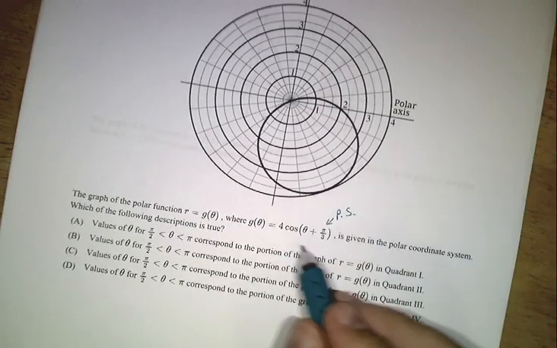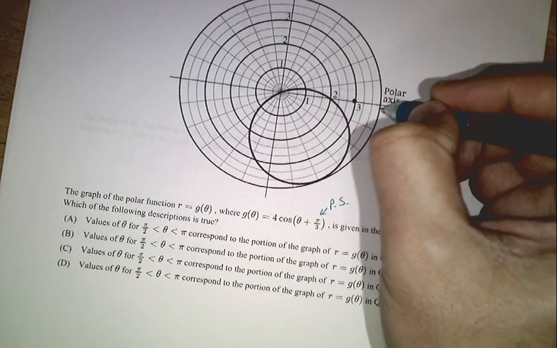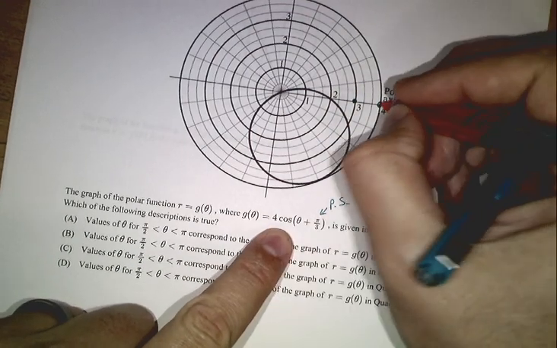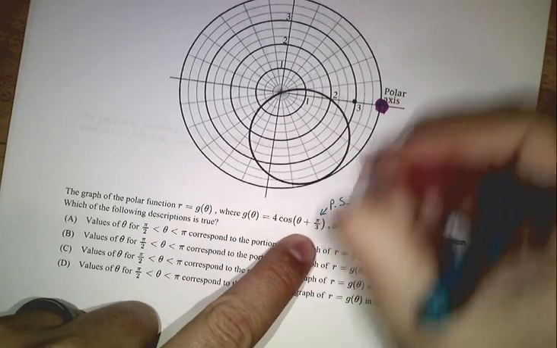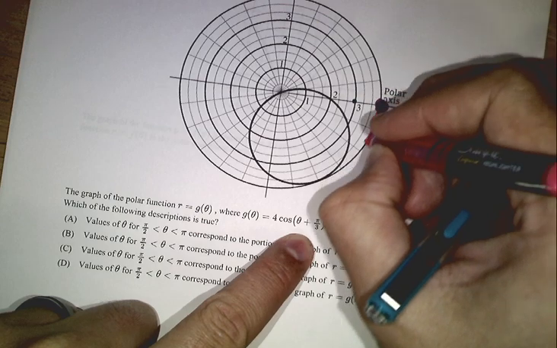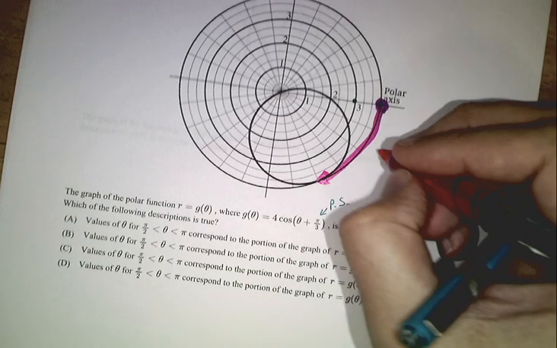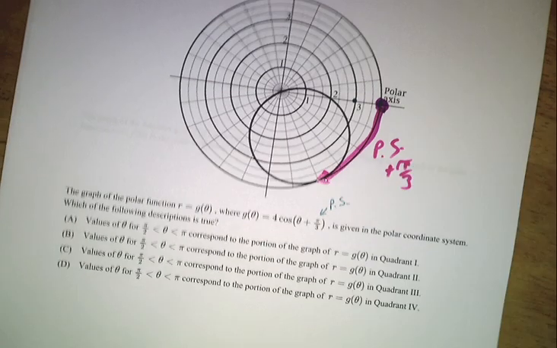So this has taken 4 cosine. Usually for cosine, the starting point would be right here. That should have been our starting point, but this phase shift of plus pi over 3 has moved it down to here. So this is the phase shift of plus pi over 3.